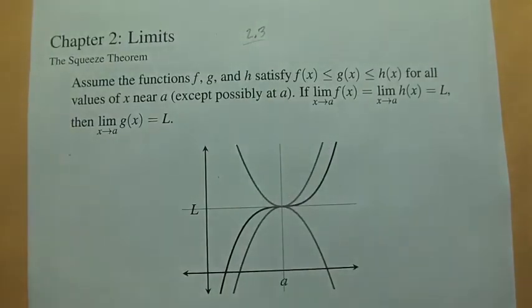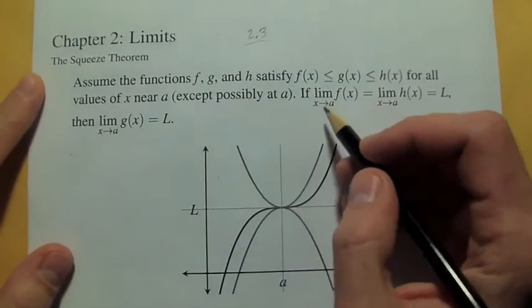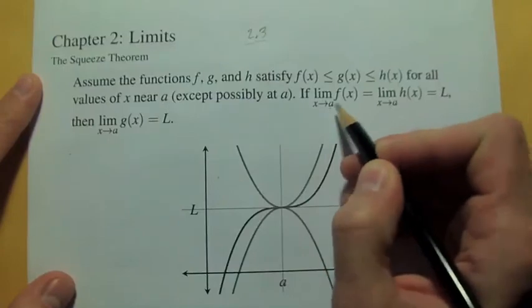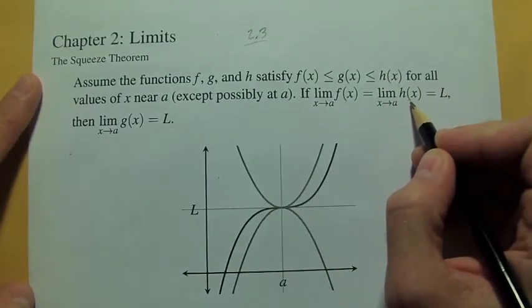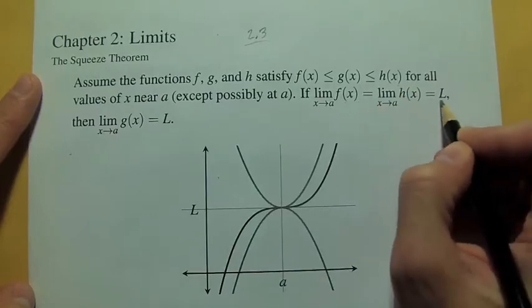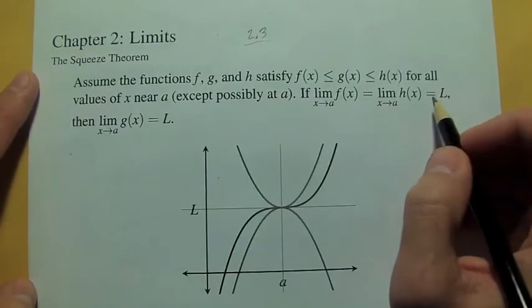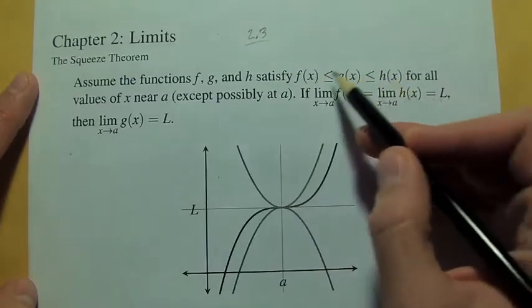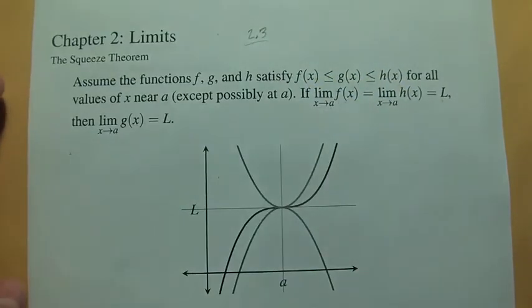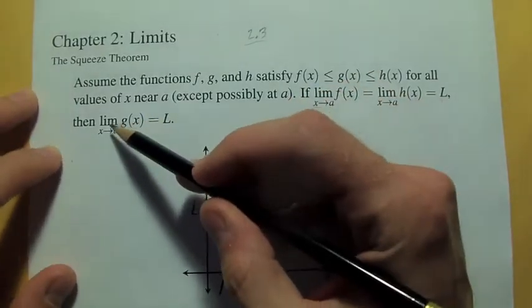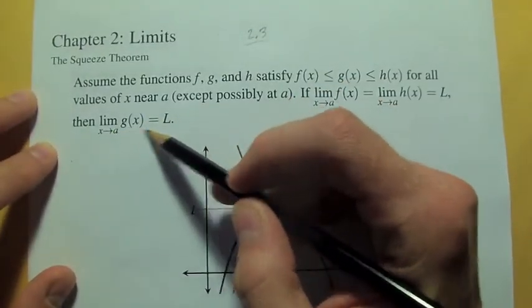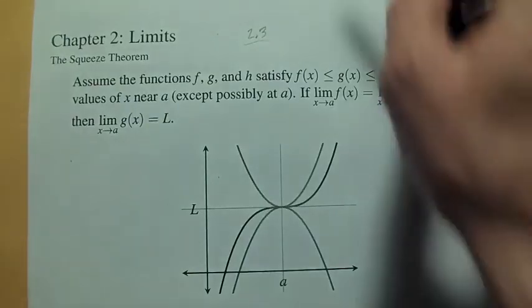Because we're dealing with limits, we don't really need any values at a, right? So if the limit as x goes to a of f of x is equal to the limit as x goes to a of h of x, and both of those are equal to L, so if these outer guys have limit L as x goes to a, then the limit as x goes to a of g of x must also be equal to L.